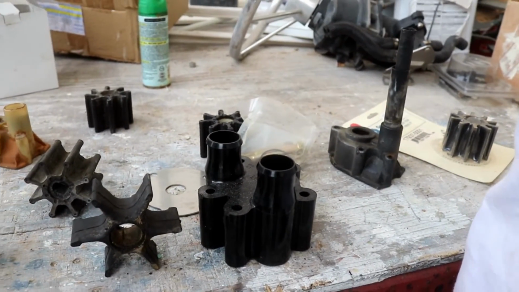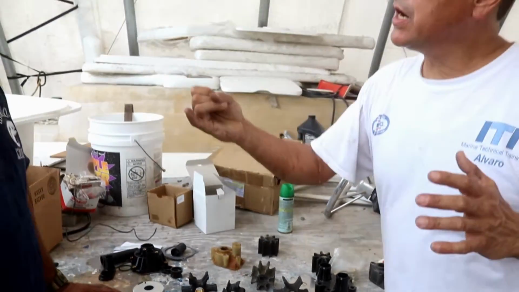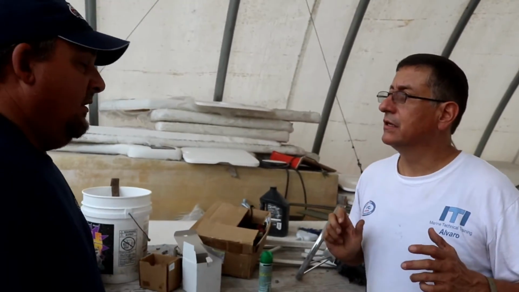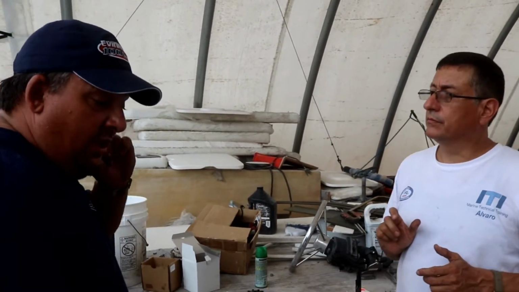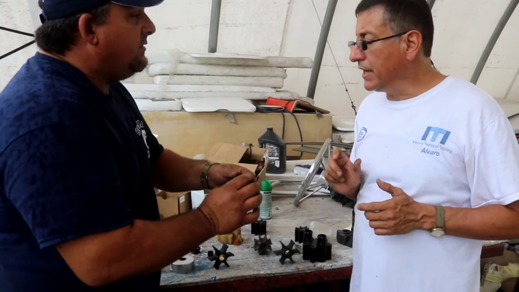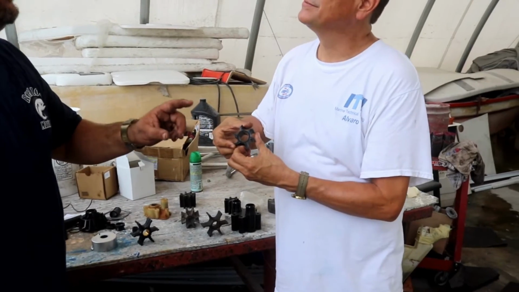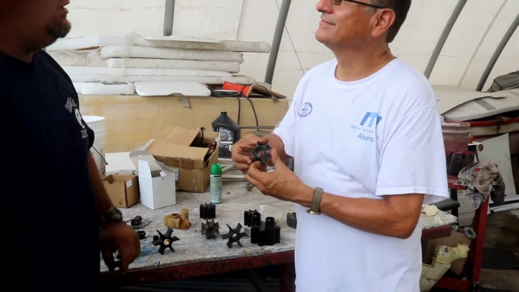Once again, Danny, the enemy of the impellers, especially in outboards, is air and sand. An impeller is like a double-edged sword. If you use it too much, you get this. It wears like this, no? Right, exactly. But also, if you don't use it enough, it'll look like that too.